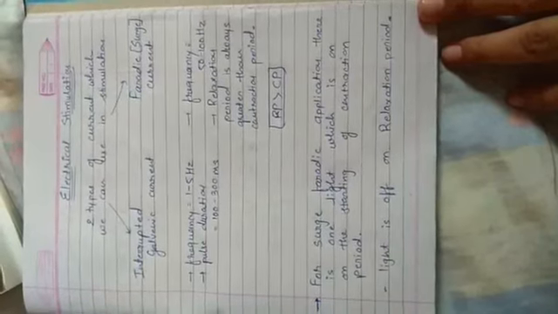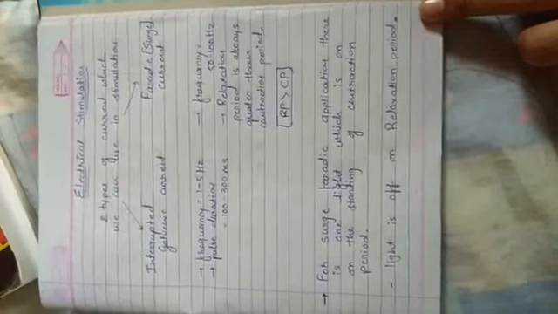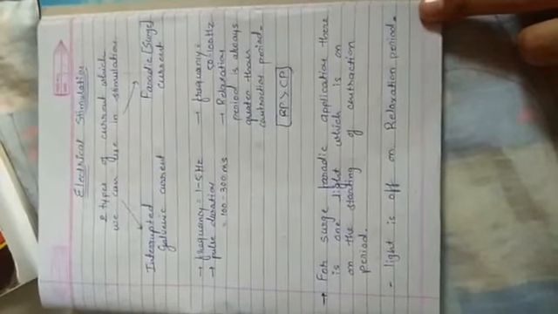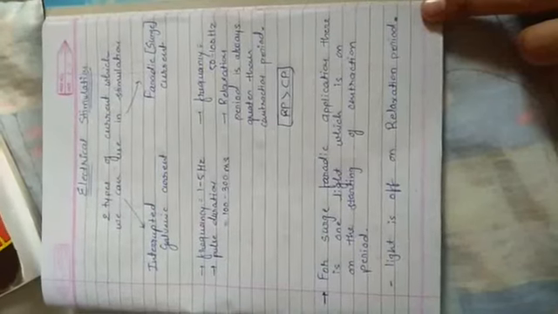For the application of the surge Faradic current, in the machine there is one light which shows the contraction period and the relaxation period. The light is on when the contraction period starts and the light is off when the relaxation period starts.